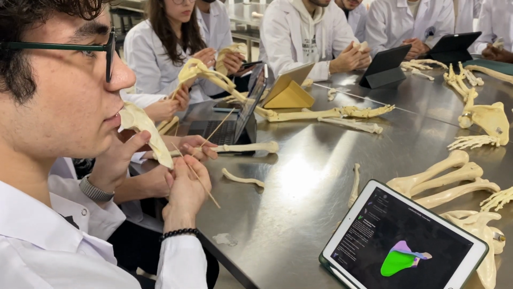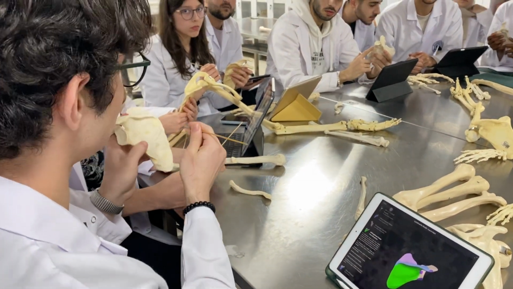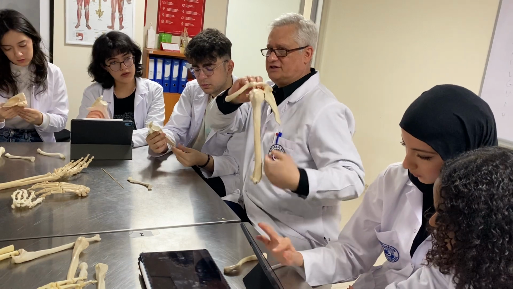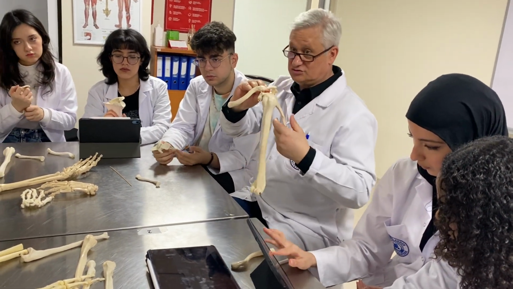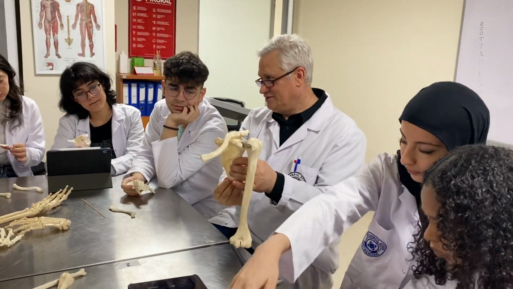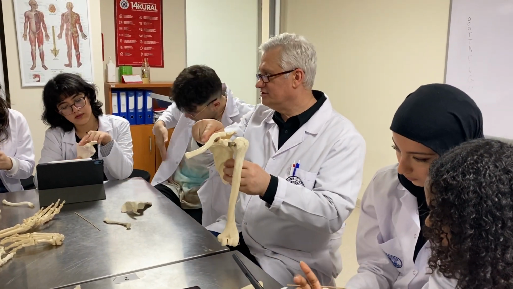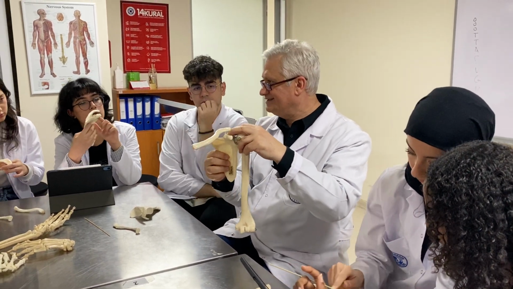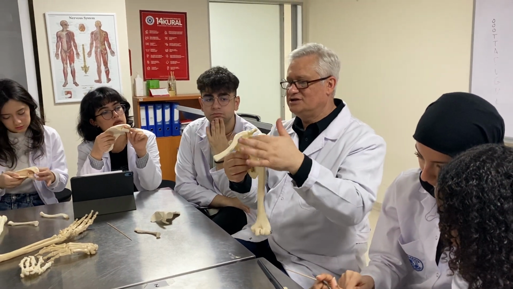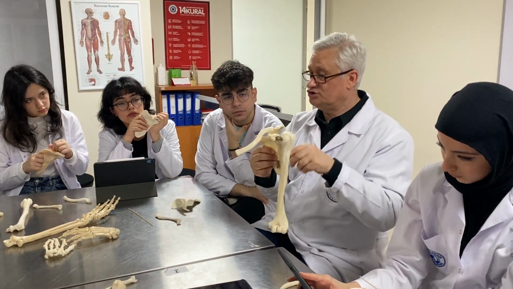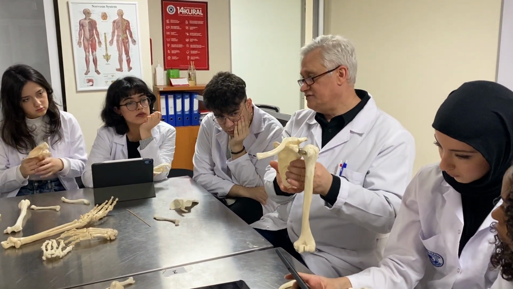Where's the lateral angle? No, that's the superior angle. Look over here: the inferior angle. The superior angle is over here. The lateral angle is where you have the glenoid cavity, the head of the scapula. This part here is also referred to as the head, or the glenoid cavity. That's the lateral angle. So we have the lateral angle, the superior angle, and the inferior angle.